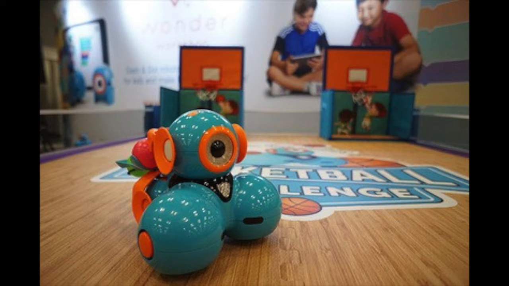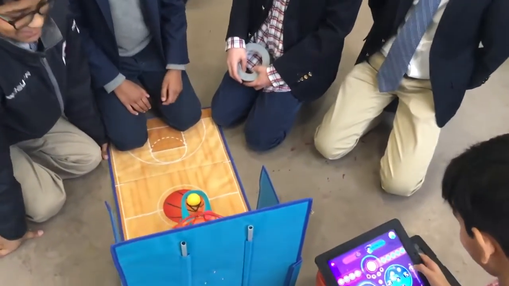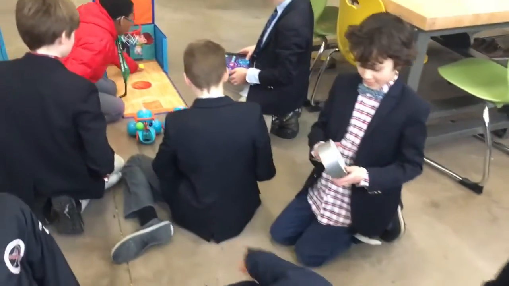The next thing is Dash. You may have seen these little blue robots called Dash and Dot. With Dash, you are going to combine Dash with a teeny tiny basketball game and see if you can code a robot to make a basket.